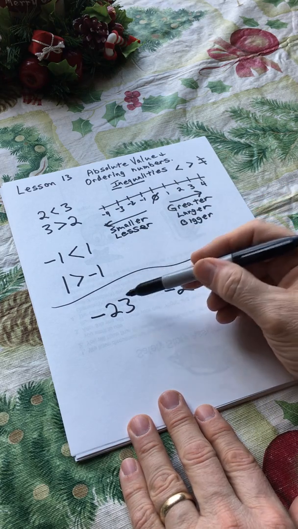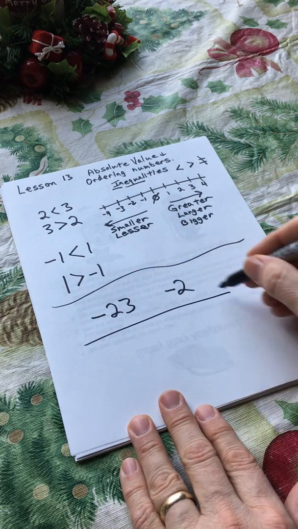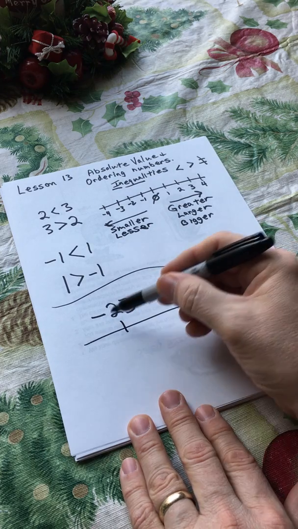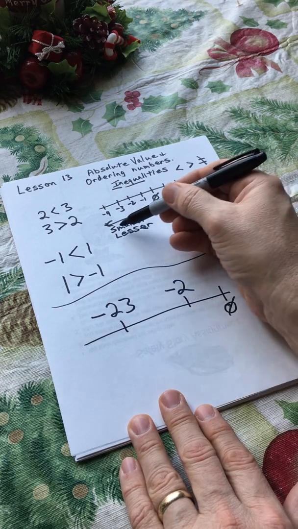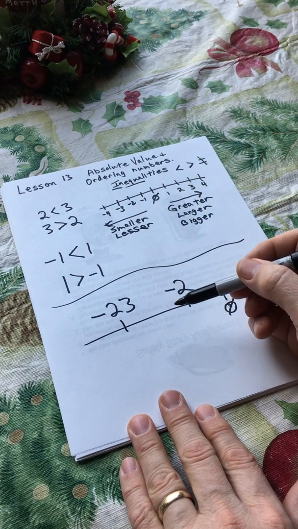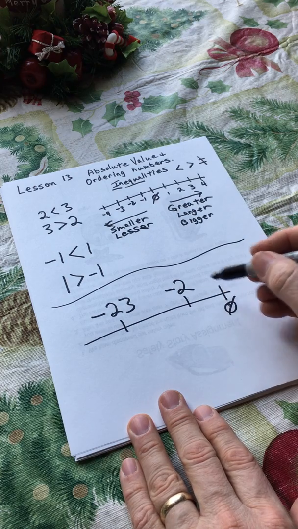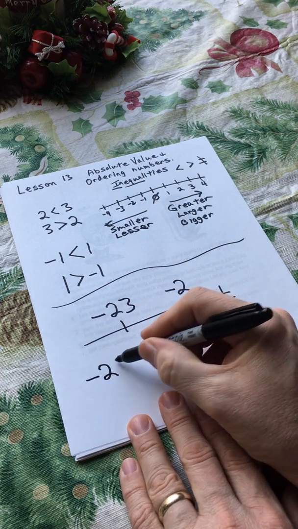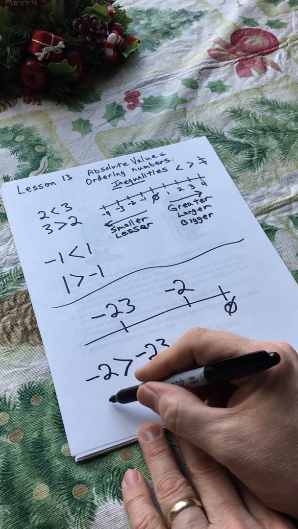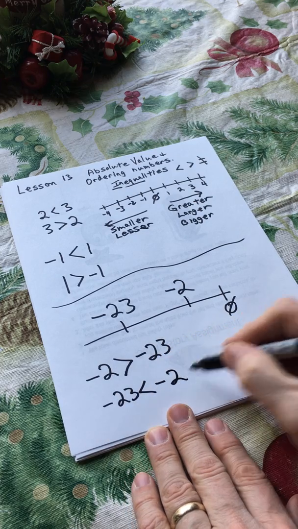Well, that is true, except we've got these negative signs here, which means that these numbers, when you look at them from their relationship to that 0, that -23 is way farther. And remember, the further we go to the left, the smaller those numbers are. So the way that this would be in terms of inequalities would be that our -2 is actually greater than -23. And of course, the other way of writing it is -23 is less than -2.